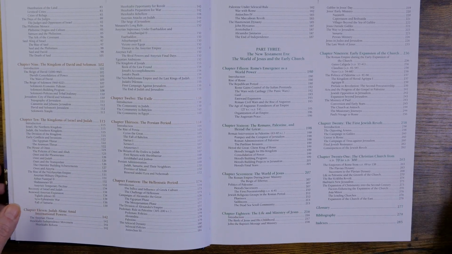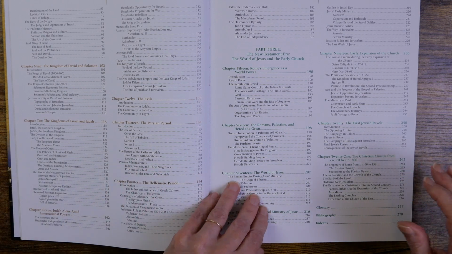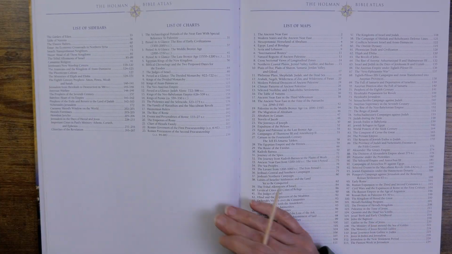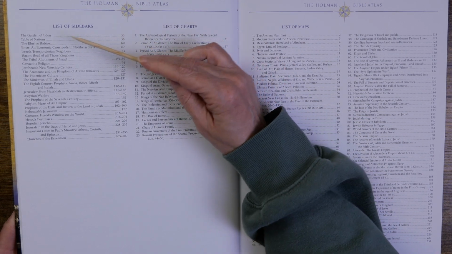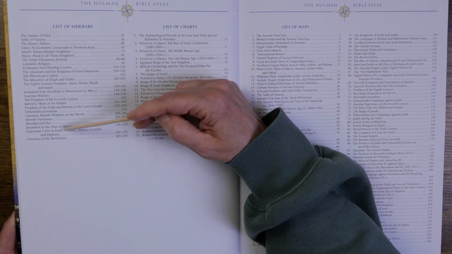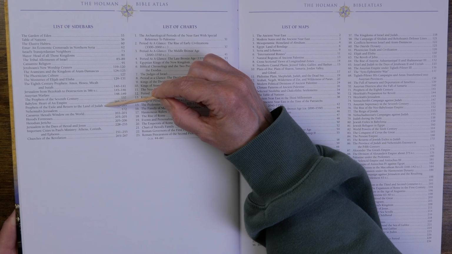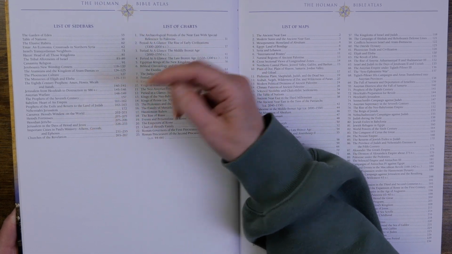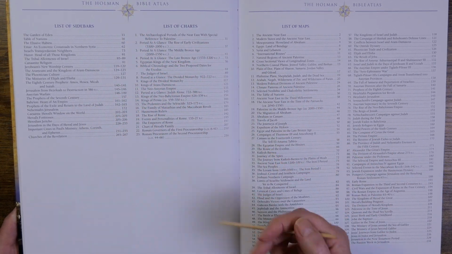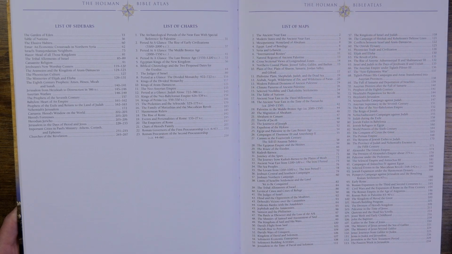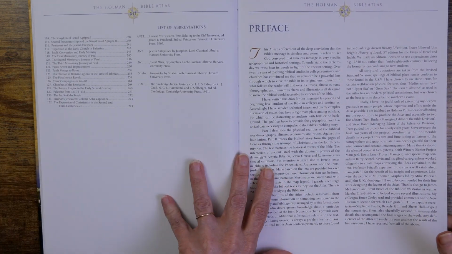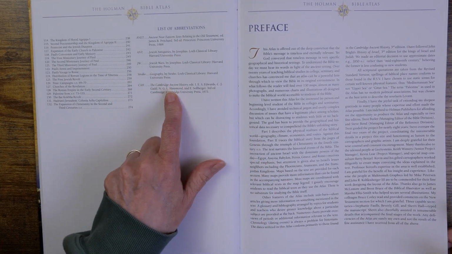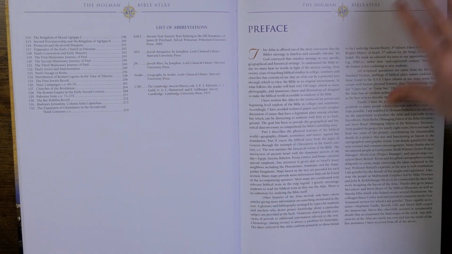And so I've got a few things here that I want to show. Oh, there's more here. There's a list of sidebars, and I'll show you some of the sidebars. So, you have the Garden of Eden, Table of Nations, you have a whole bunch of them. Prophets of the Exile, Nehemiah's Jerusalem. So I'm not going to show you everything, but those are the sidebars. Then they have a list of charts, and then they have all of these maps, very extensive maps. And then there's a little bit of a preface. There's some abbreviations here that I've actually never really looked at.